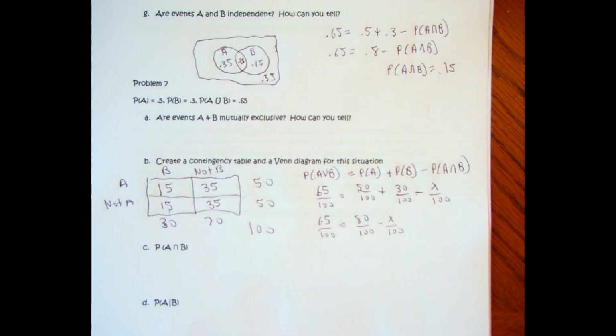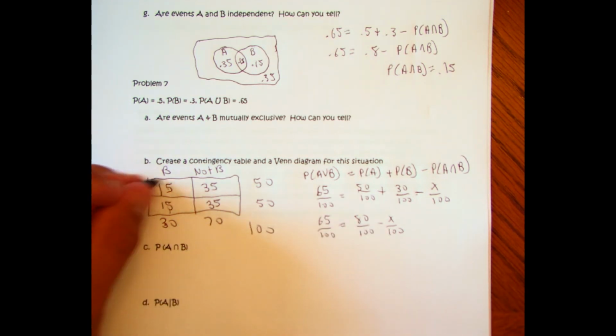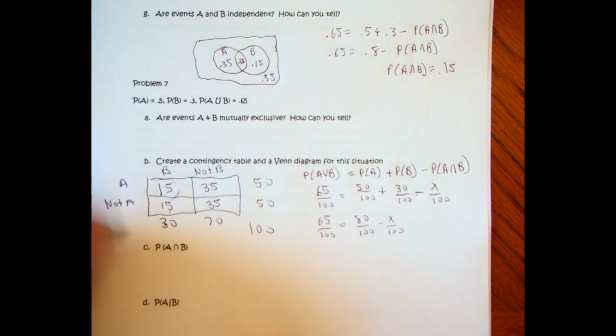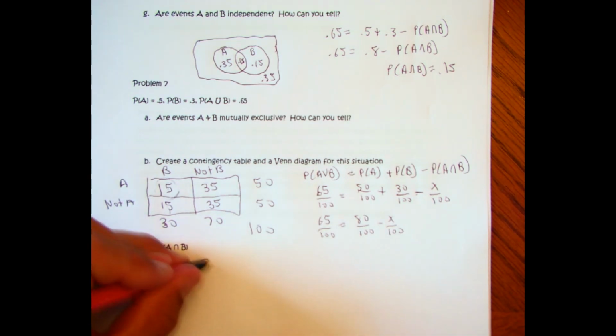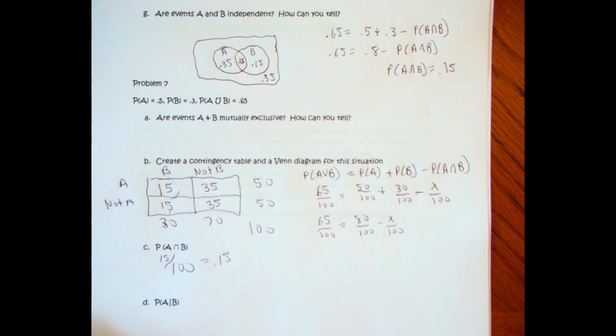Okay, so now we already figured out A and B right here. It's 15 out of 100. It's that right there or that. So it's 15 out of 100, 15%. A given B. This is why contingency tables are so much easier, right? The condition is B. How many are in B? Well, there's 30 that are in B. And of those 30, how many are in A? 15.